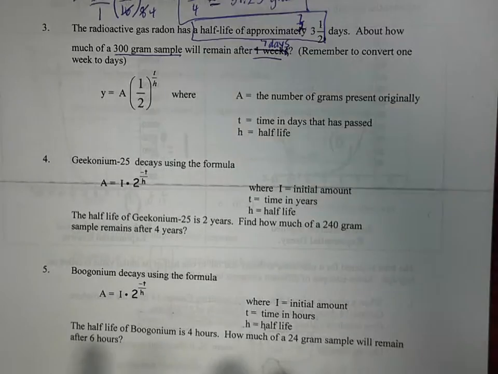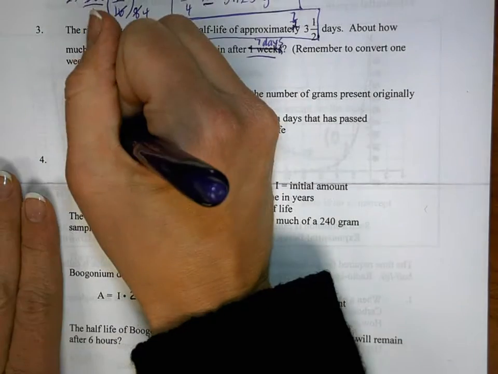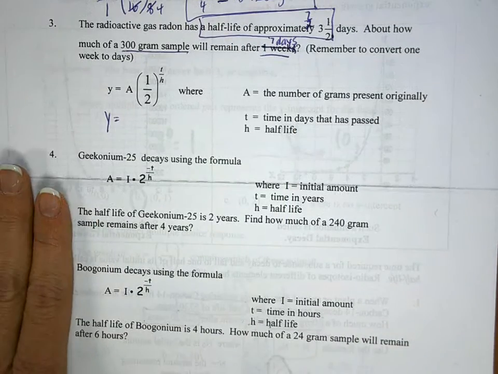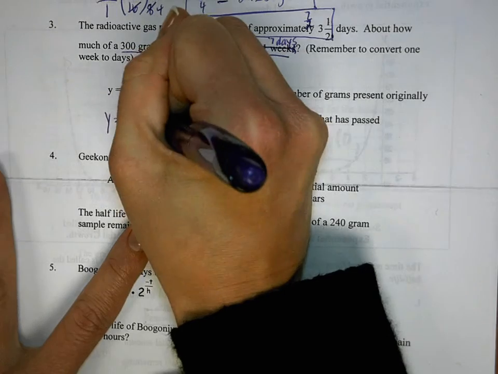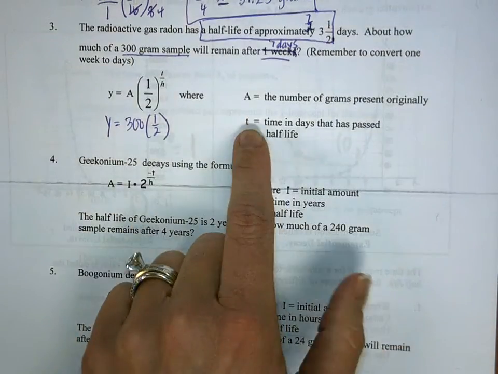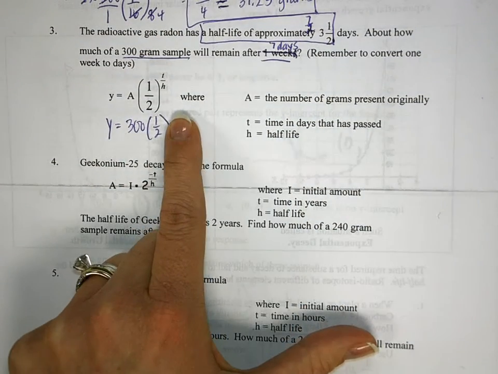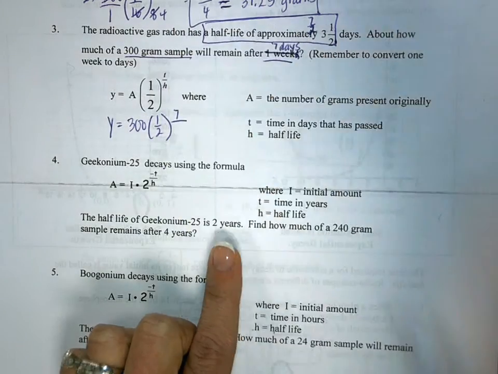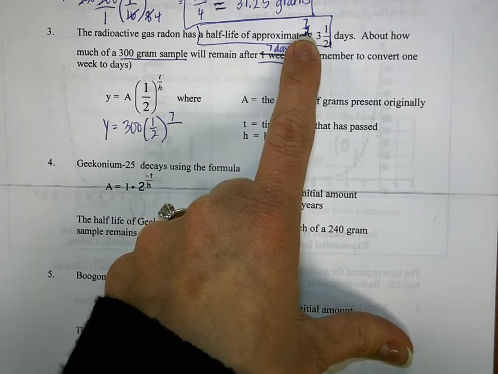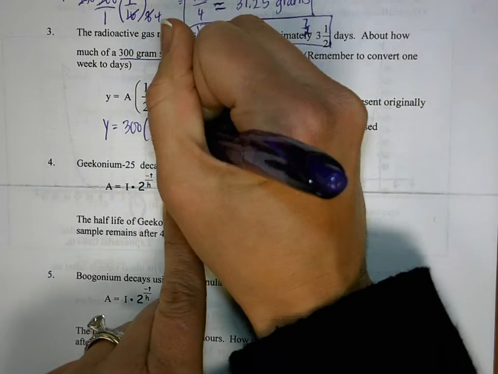So when we go through and plug stuff in, what is my A value? What is my initial? 300 grams. 300, good. Times 1/2. And then time in days would be 7. Divided by my half-life, we're going to write it as 7 over 2. That's what I would do.